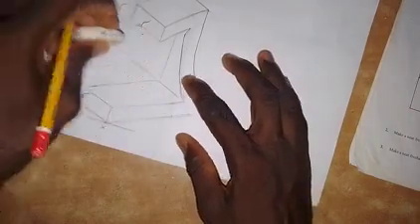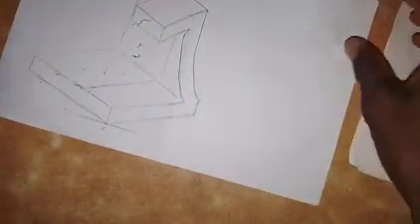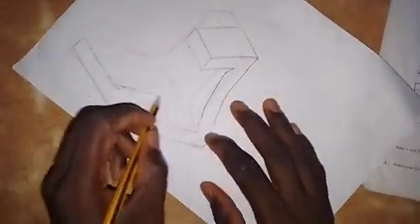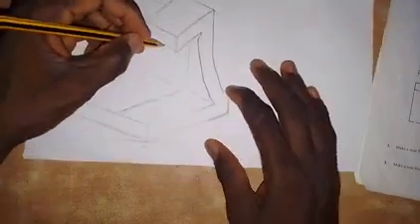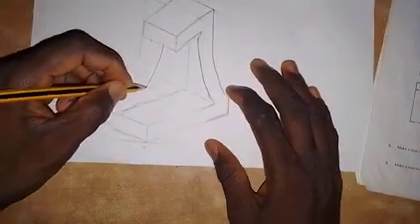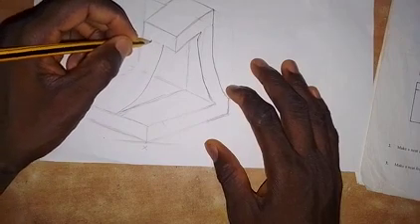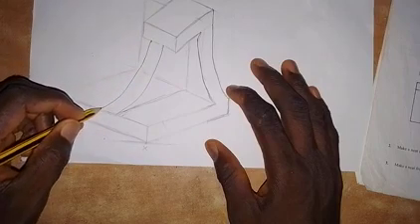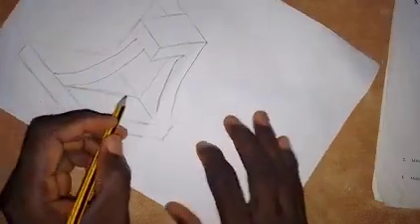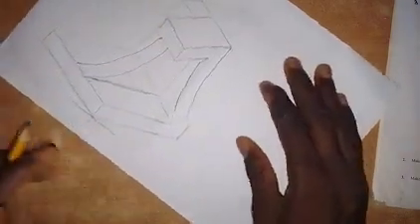Okay, so make sure you throw that away so that your paper can be neat, or your work can be neat. And then I will sketch this. Alright, so we have that, so I just need to make this more visible.